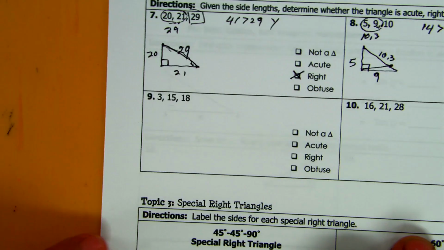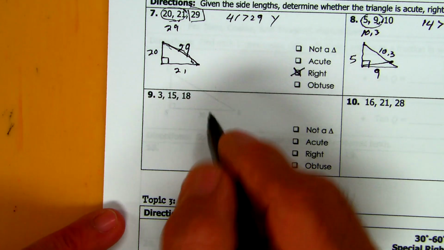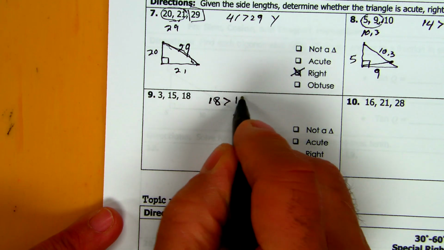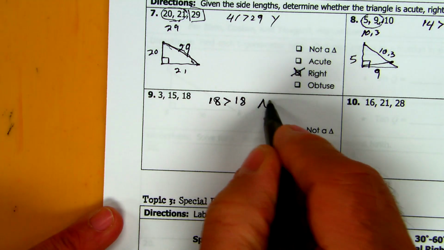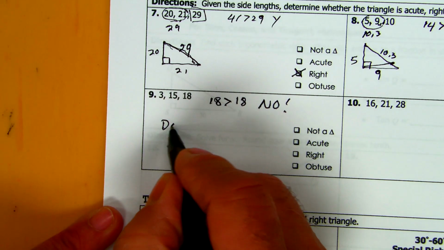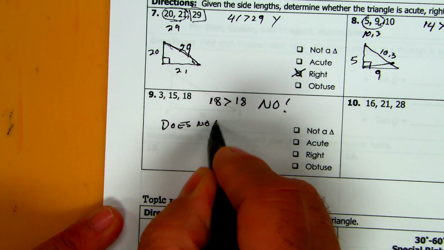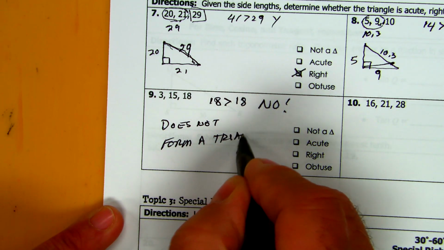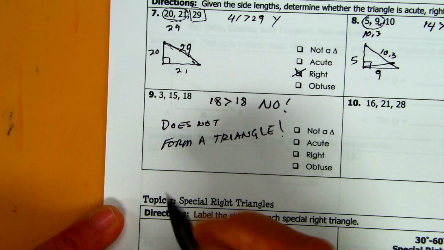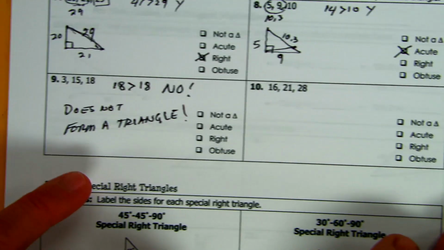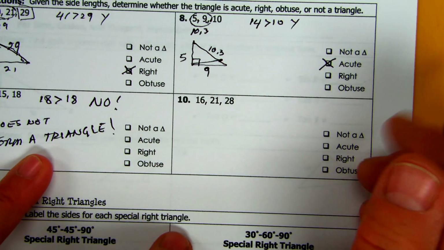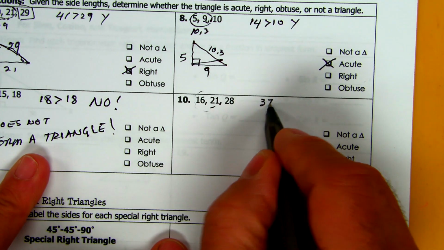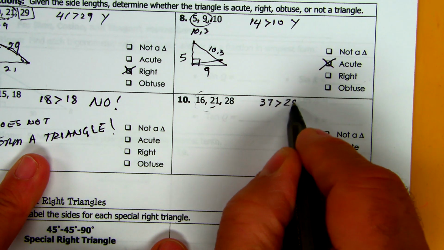Okay. Let's look at number 9. So number 9, if I add 15 plus 3 is 18. Is 18 greater than 18? No. Does not form a triangle. Okay. Now let's look at the next one. On this one, if I add 16 and 21, I get 37. 37 is greater than 28, yes.